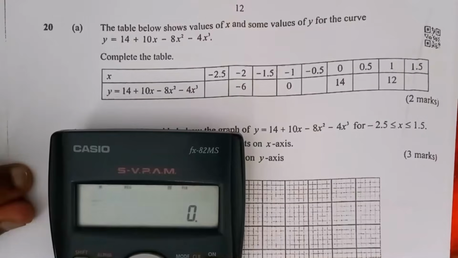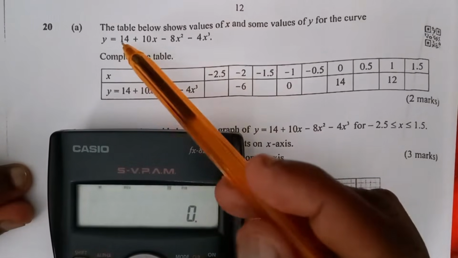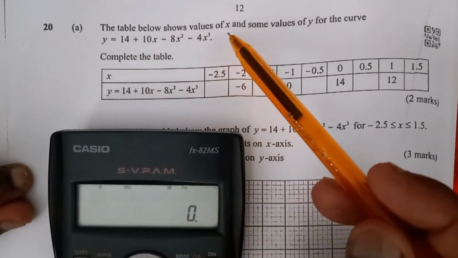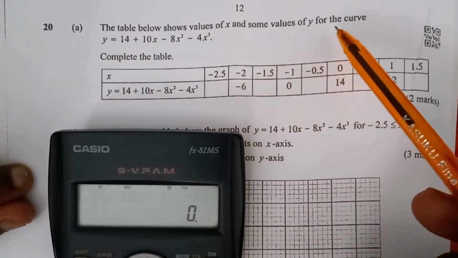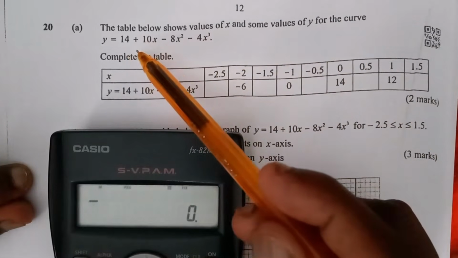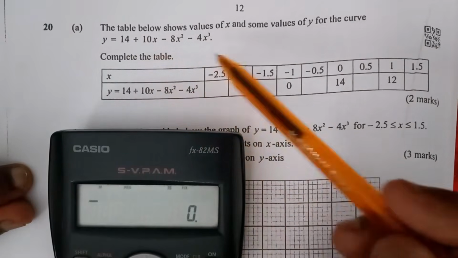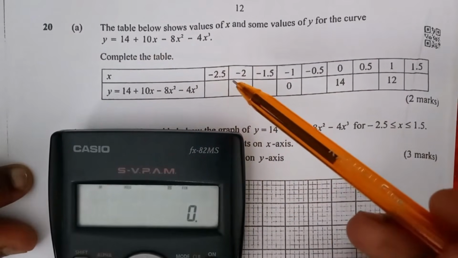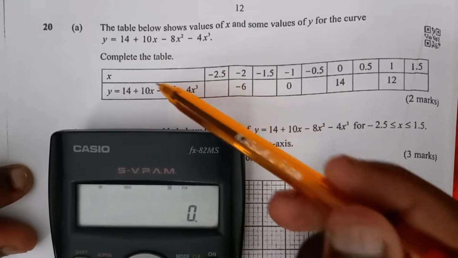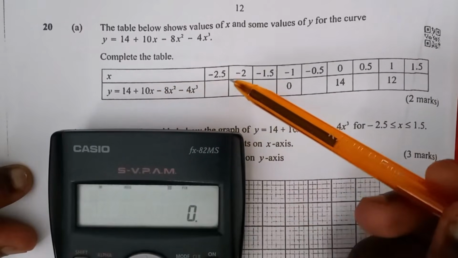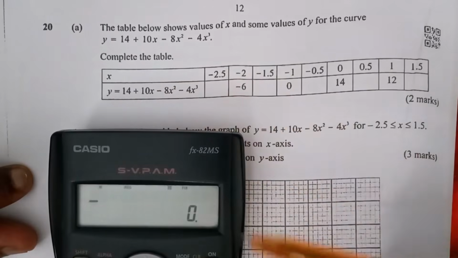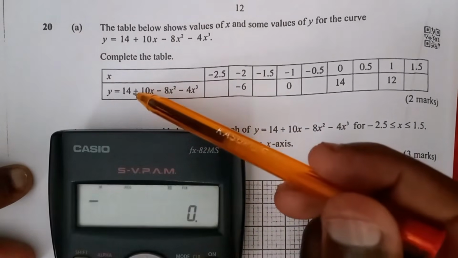125. Question 20. A. The table below shows the values of x and some values of y for the curve y equals 14 plus 10x minus 8x squared minus 4x cubed. Complete the table. So let us do this using a calculator. So the function you're supposed to use is this. So for negative 2.5, just take the function.